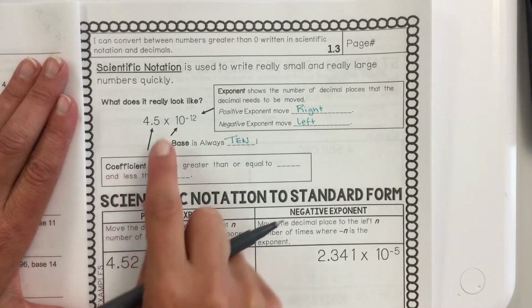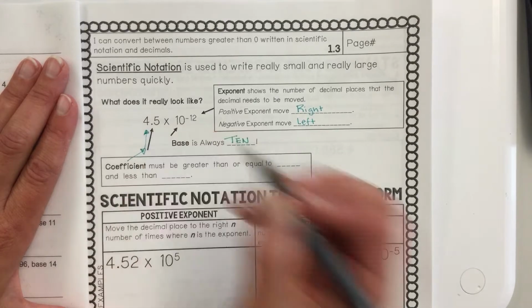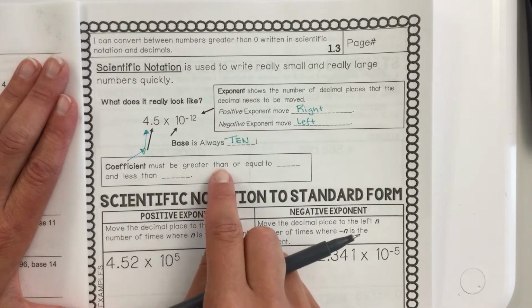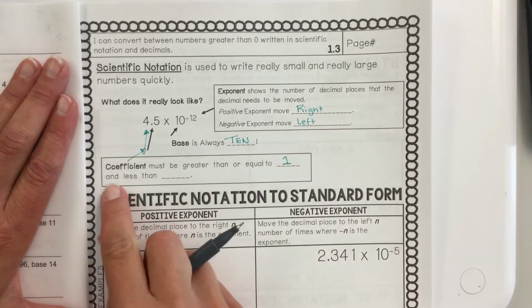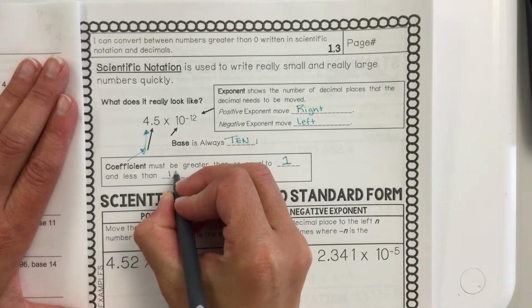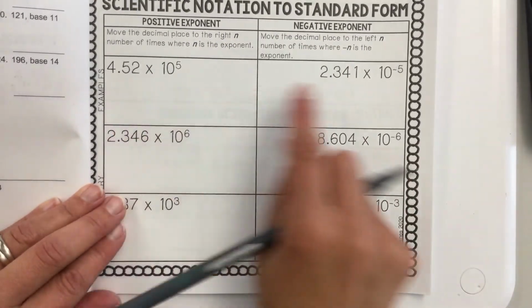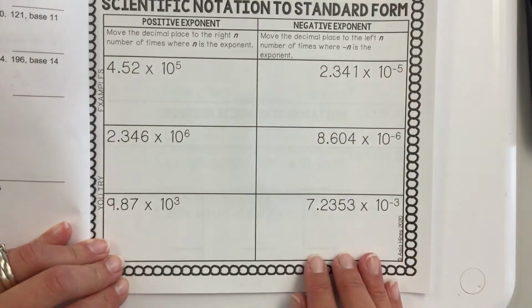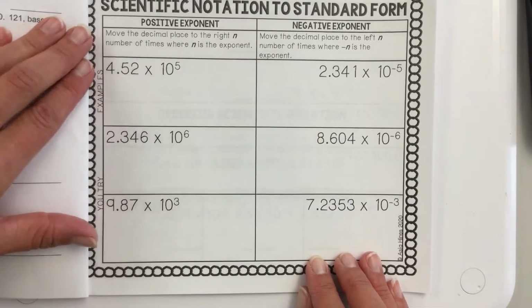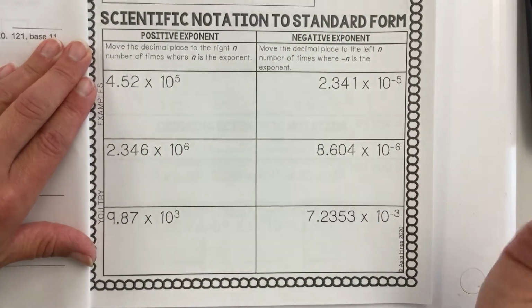The coefficient, which is this, must be greater than or equal to 1 and less than 10. So it can't be 10, it has to be less than 10. So this is what scientific notation looks like. And we have 3 with positive numbers, 3 with negative numbers. Okay, and so we are going to put it in standard form. Standard form is the natural way to write a number.